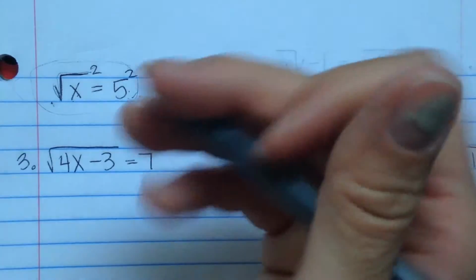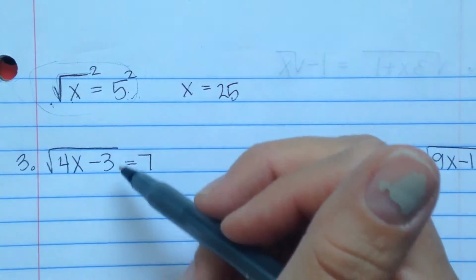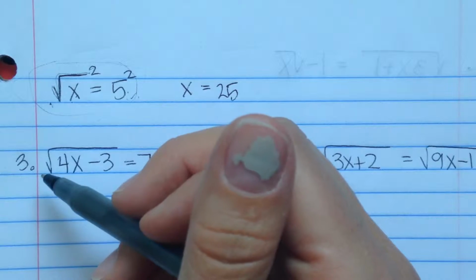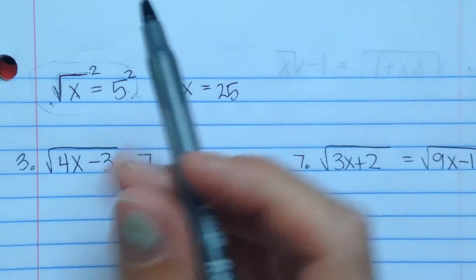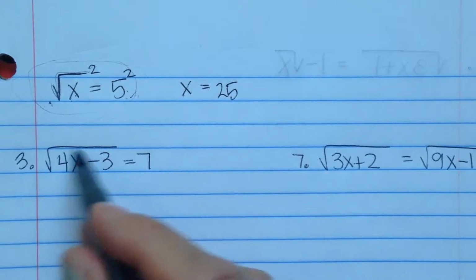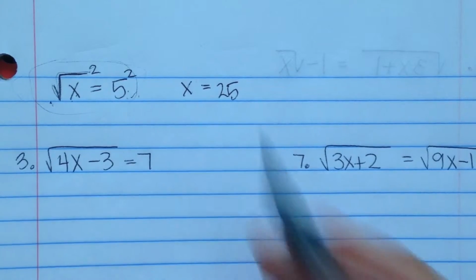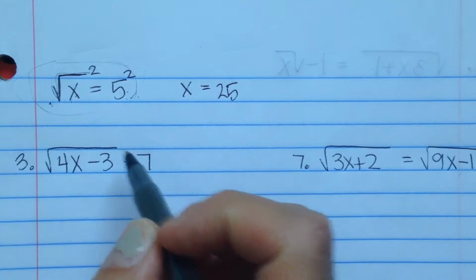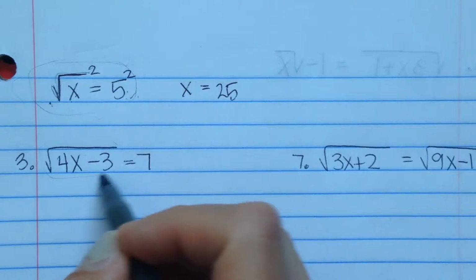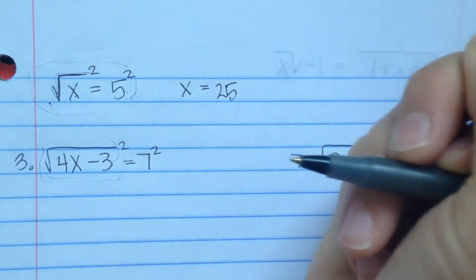Okay, so now, if there's only one square root, you'll want to get it on its own side. I always get one square root on one side, and if there's another one, I usually will put it on the other one. But in this case, there's only one square root, so I get that alone. There's nothing else on this side, so then I can square both sides.